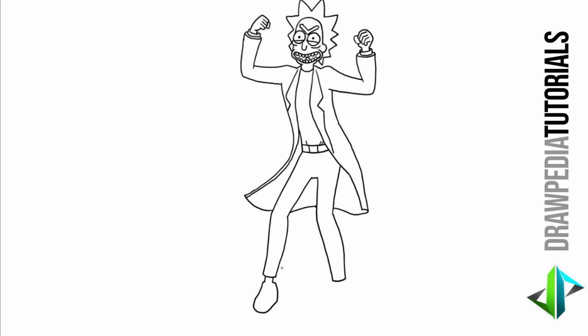Below his ankle point, I'm going to draw a curved line across for the top of his shoe. Copy the same shape of the shoe on the right side.